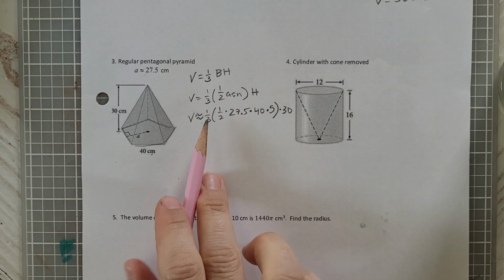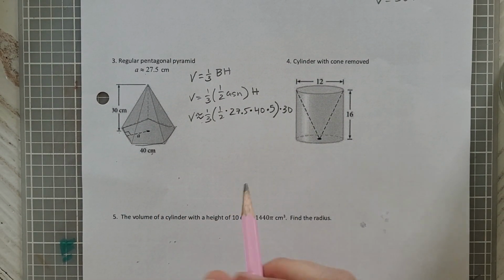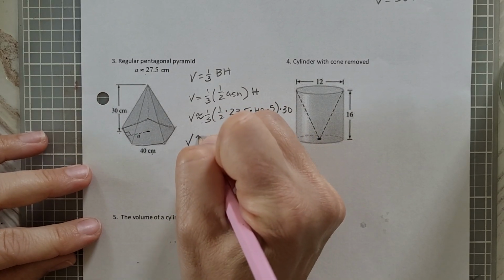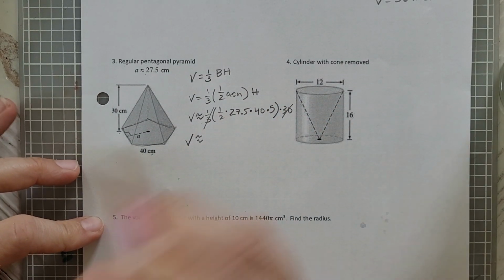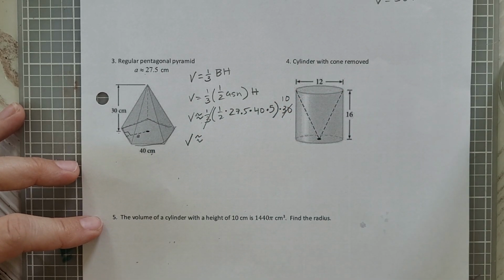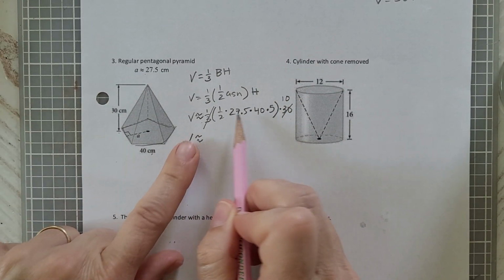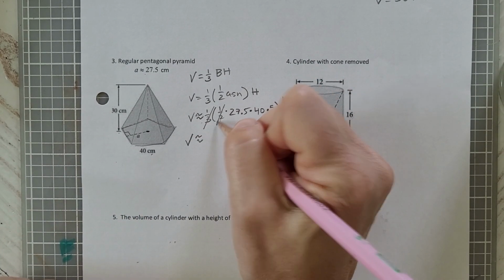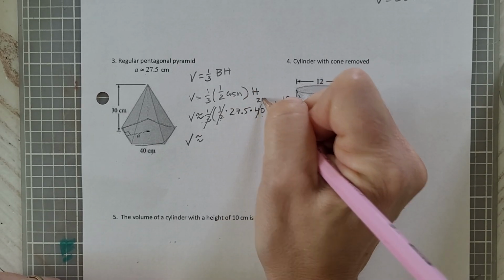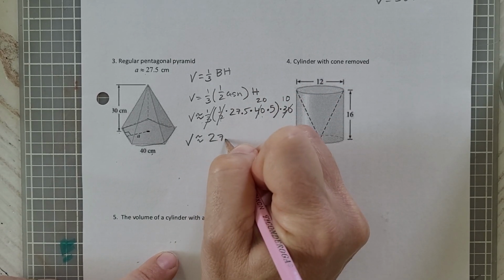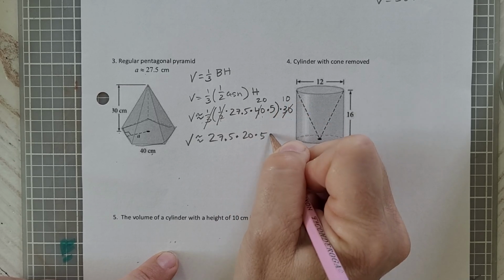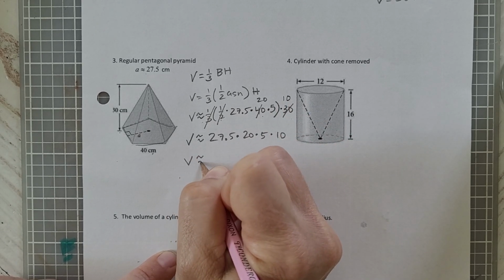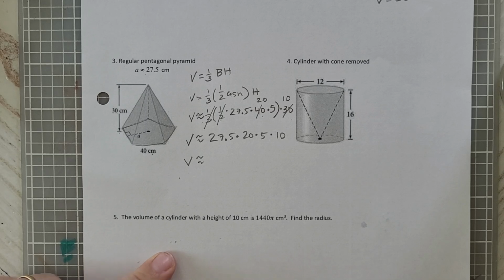What again I like about this is all multiplication, so very friendly to simplify with. I can simplify my 1/3 and my 30, and that then is 10, because 30 divided by 3 is 10. And I also want to simplify my 1/2 and my 40. So then that's going to give me 27.5, 20, 5, and then 10. And that's what I'm going to multiply together and go ahead and substitute in my calculator.